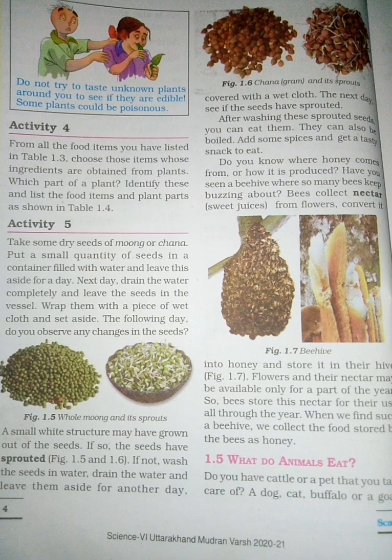First we have to soak the pulses for 3 to 4 hours. After that, drain them and cover them with a cotton cloth and leave them for one night. In the next morning you can see a white structure may have grown out of the seeds. If so, the seeds have sprouted. If not, then wash them and do the same process again.